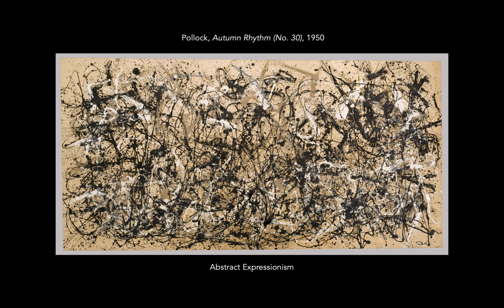And this is where we start to get the first leading group of artists from the United States, North American. And so you have a group of artists who will be known either as the New York School or the Abstract Expressionists. And they started making this work that was completely abstract, totally gestural. It's not representing the world, and it's completely free.